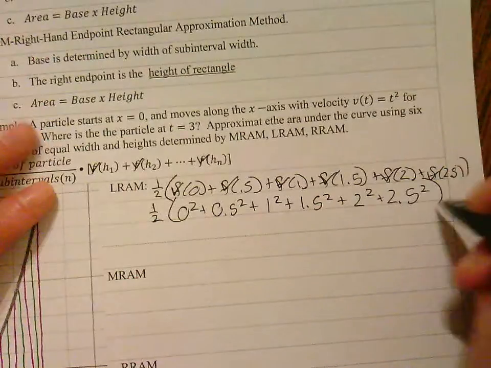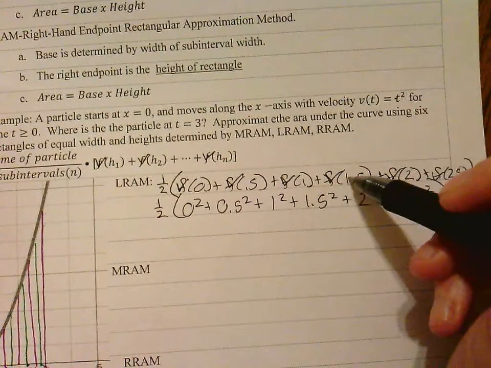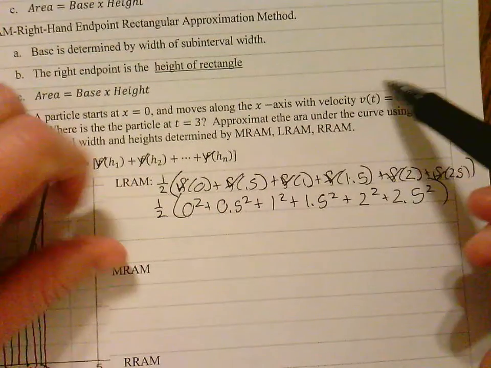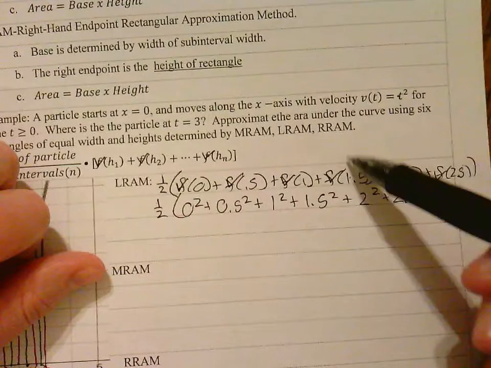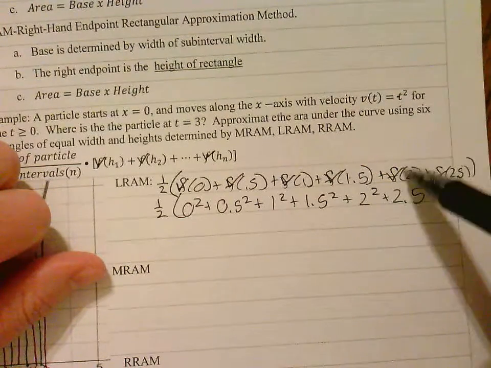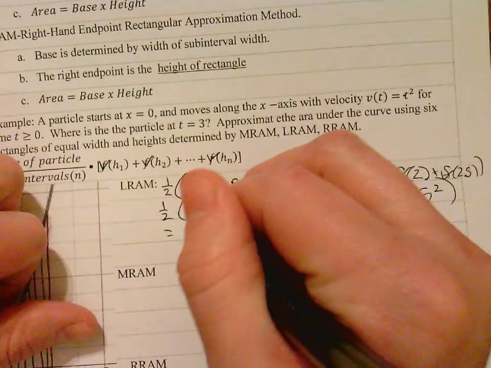Okay, where are you getting squared? You're putting in this value in here. So you got 0 squared plus 0.5 squared plus 1 squared plus 1.5 squared plus 2 squared plus 2.5 squared. That's what you get. And your answer is going to be 6.875.